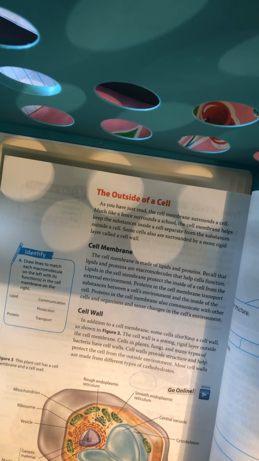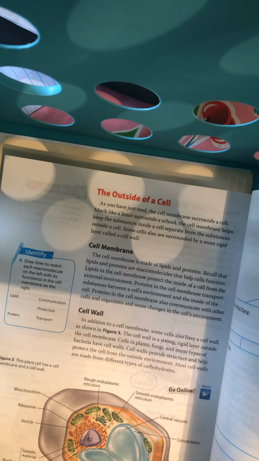Cell wall. In addition to a cell membrane, some cells also have a cell wall, as shown in figure 3. The cell wall is a strong, rigid layer outside the cell membrane. Cells in plants, fungi, and many types of bacteria have cell walls. Cell walls provide structure and help protect the cell from the outside environment. Most cell walls are made from different types of carbohydrates.